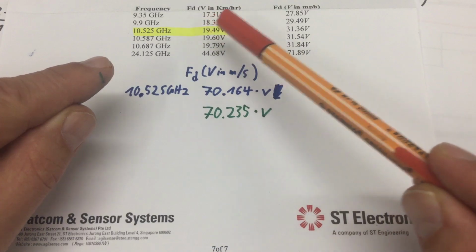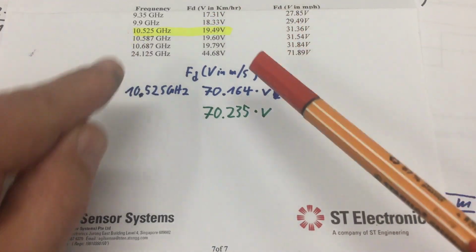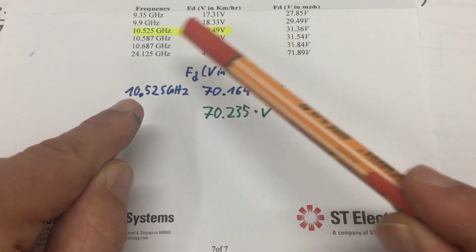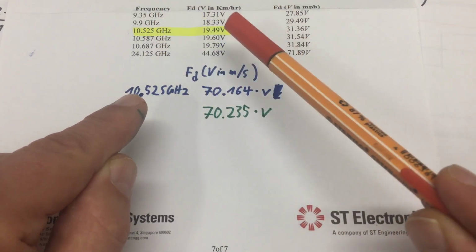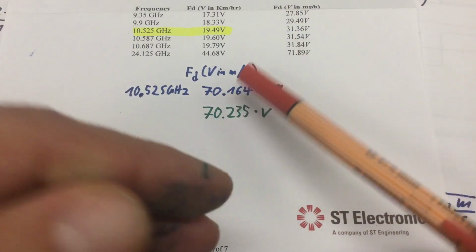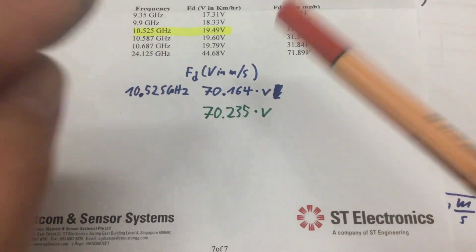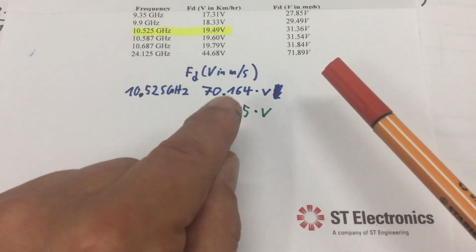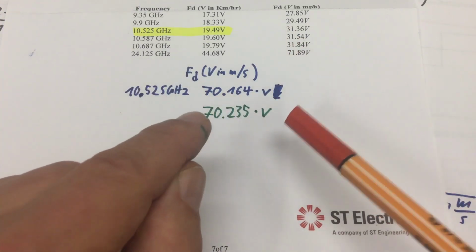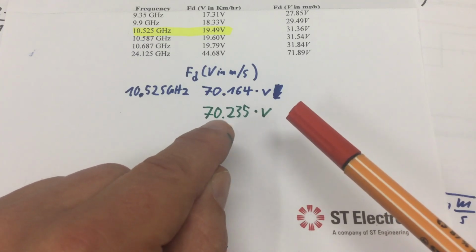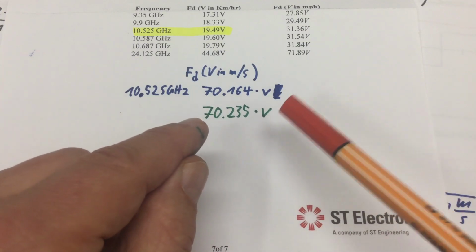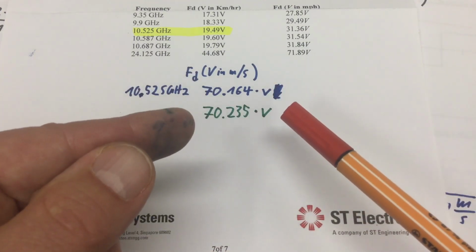That table is in kilometers per hour, and I recalculated that for meters per second, and then that constant for 10.525 gigahertz becomes 70.164. So our output frequency, according to the vendor, is 70.164 times the velocity in meters per second. We just calculated 70.235 per meter per second output frequency.